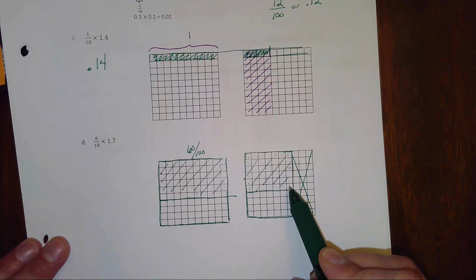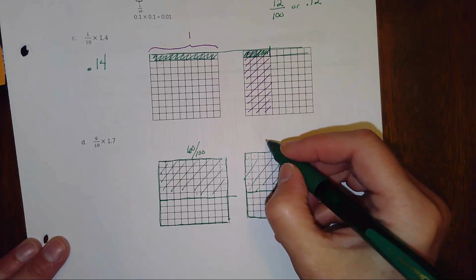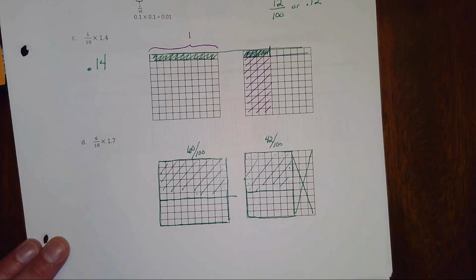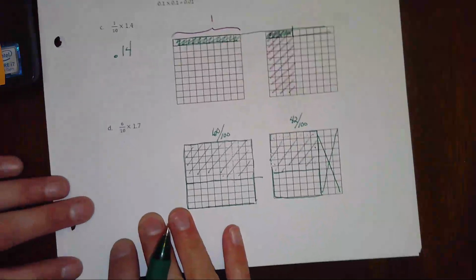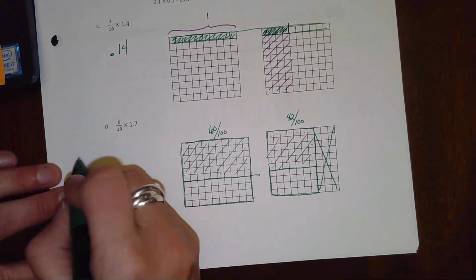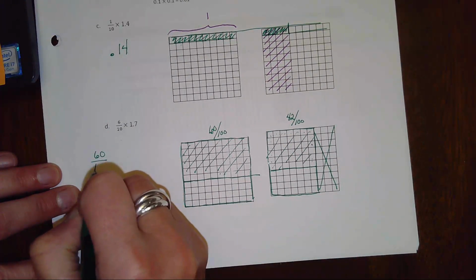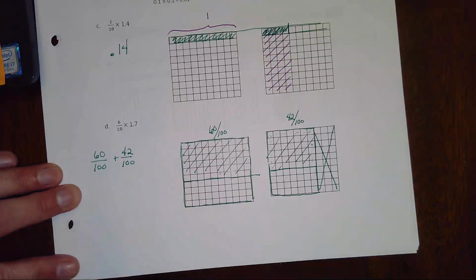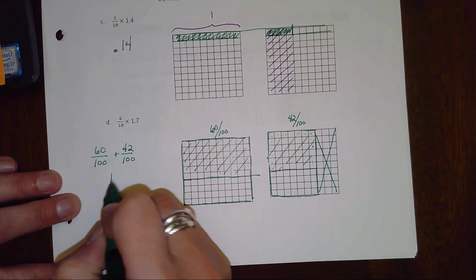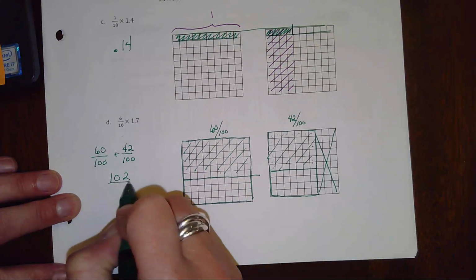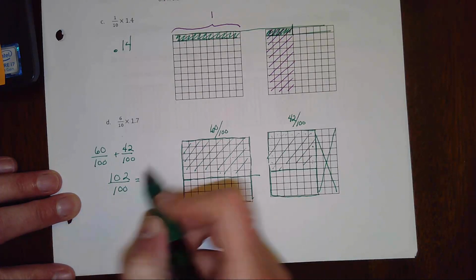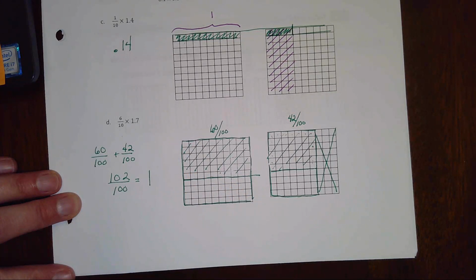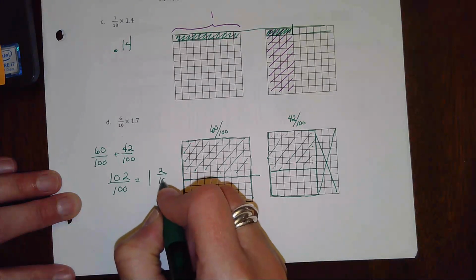And looks like then another 21. So we're going to have 42 hundredths. So we'll have 60 hundredths plus 42 hundredths. So that's going to give us 102 hundredths. Or we can get a full pan of brownies, and then we have 2 hundredths left.